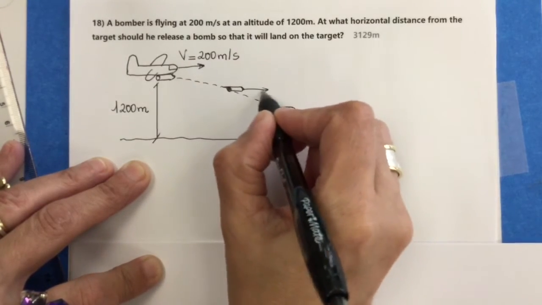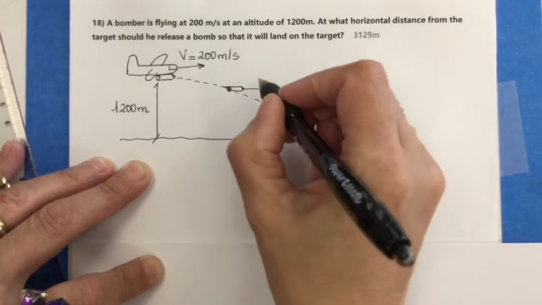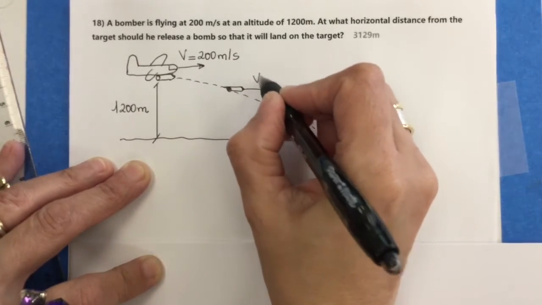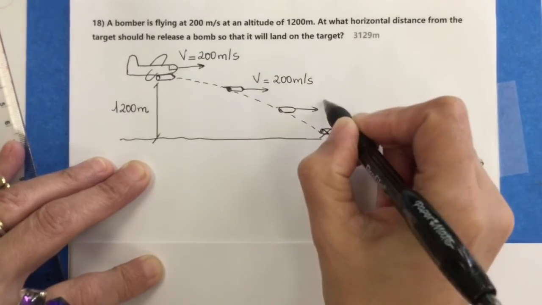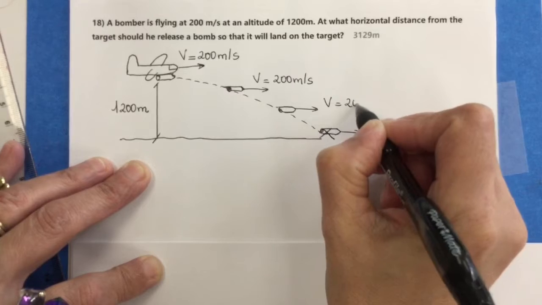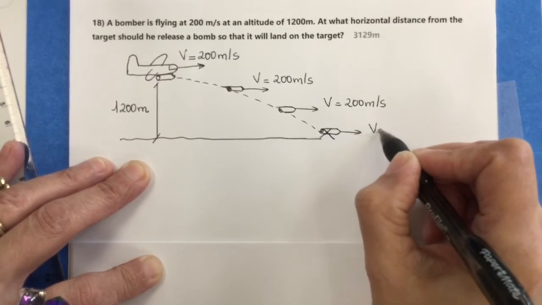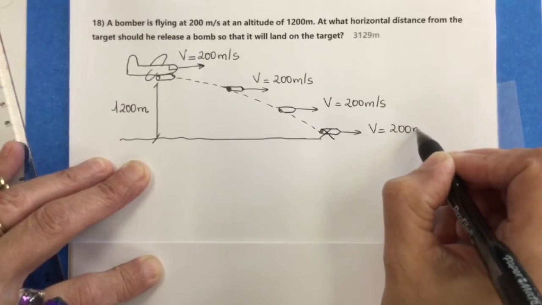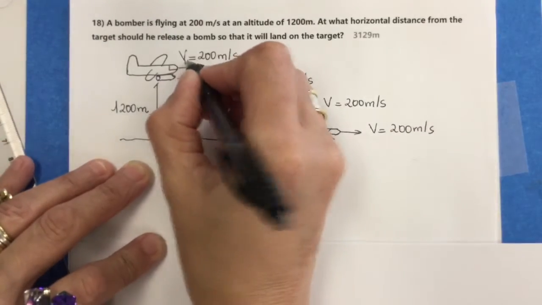That means that our bomb, after being released, is going to be flying with the same horizontal speed, and is going to land on the target with that speed. So that is our horizontal speed.